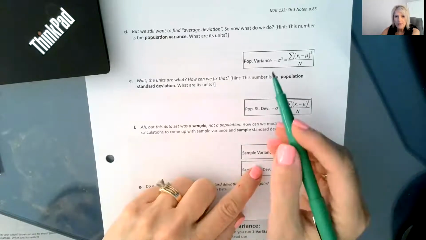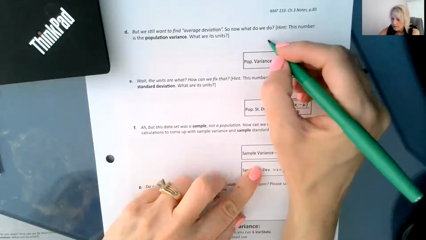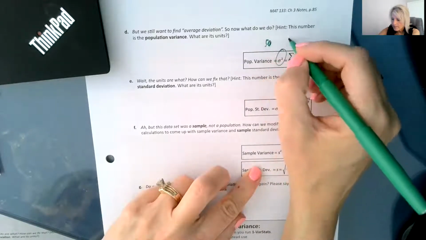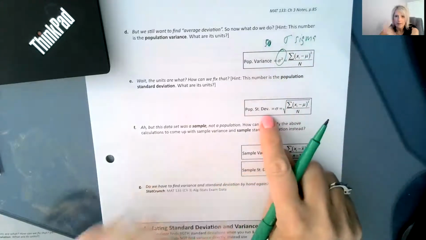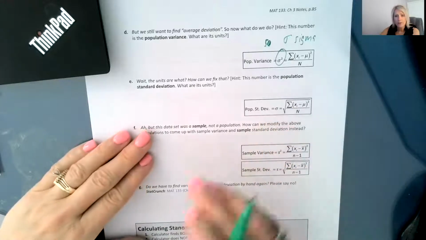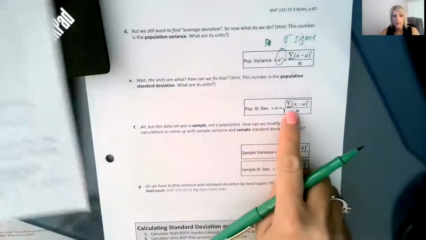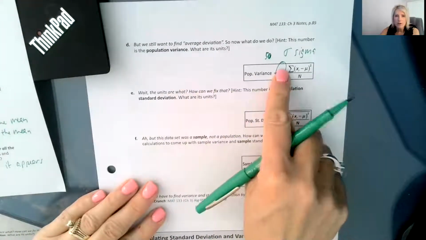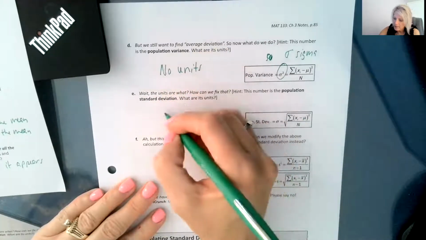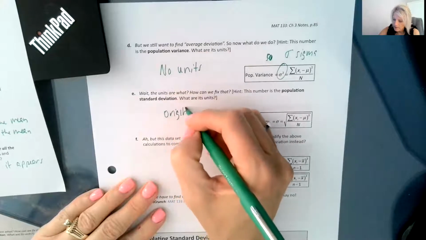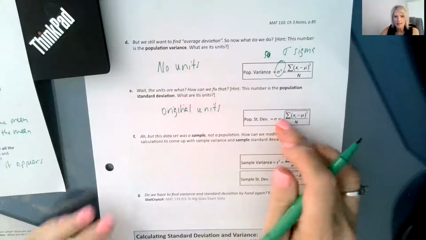Okay. So our population variance has this symbol here. It's called sigma. And to go back to our original units, we have to take the square root of that, because remember, we square the deviations over here. Okay, so this has no units. And this has original units. Okay, and this is population because it has the sigma.